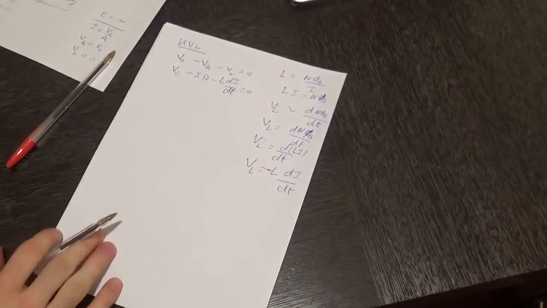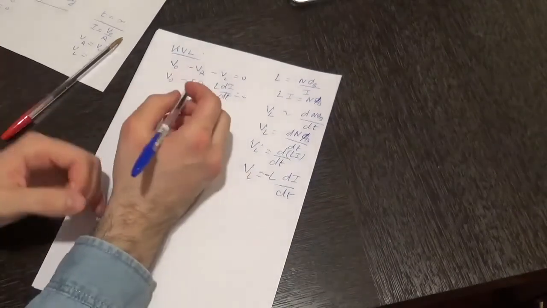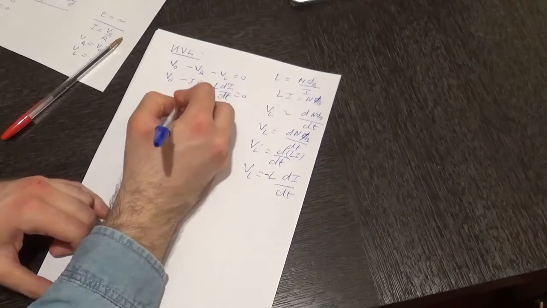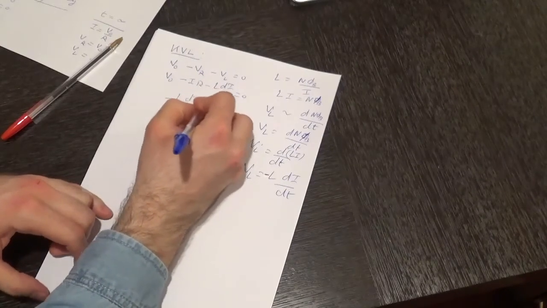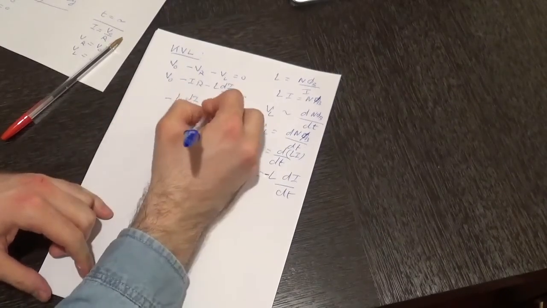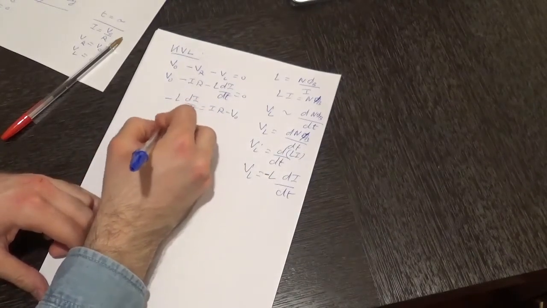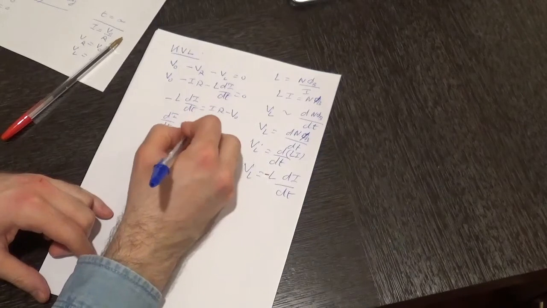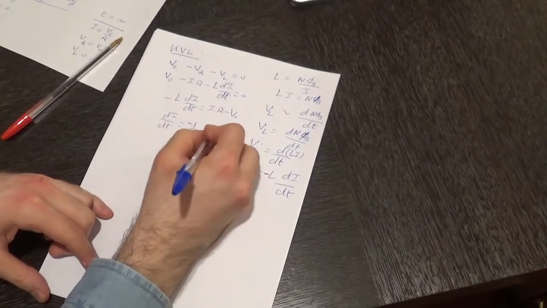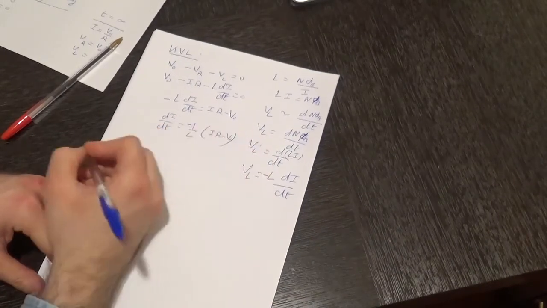It's simply for direction. So here we have minus L dI over dt equal to IR minus V0. So dI over dt is equal to minus 1 over L times IR minus V0.